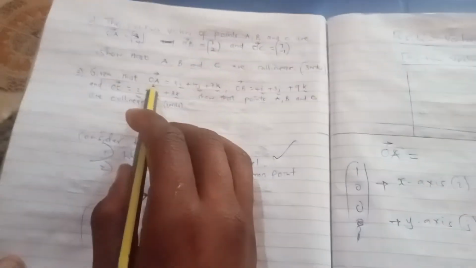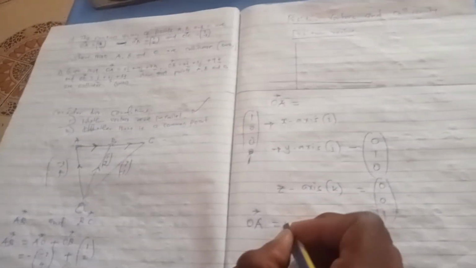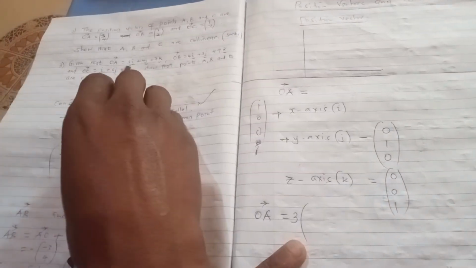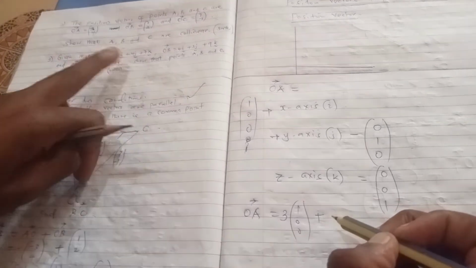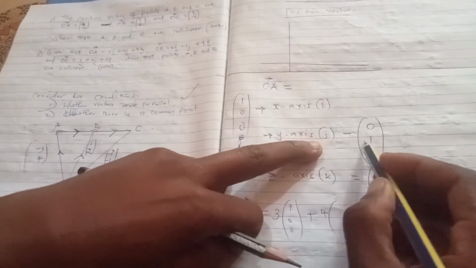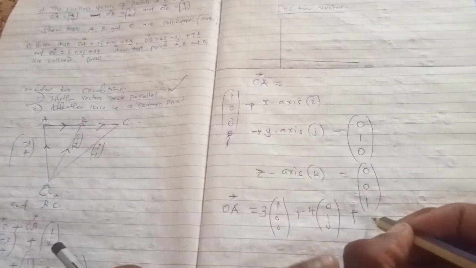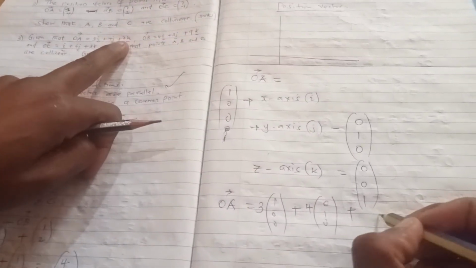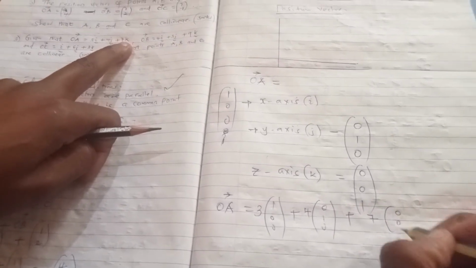If you want to write vector OA as a column vector, then OA will be equal to 3 multiplied by the unit vector along the x-axis, which is (1, 0, 0), plus 4 multiplied by the unit vector along the y-axis, which is denoted by j, that is (0, 1, 0), plus 7 multiplied by the unit vector along the z-axis, which is (0, 0, 1).